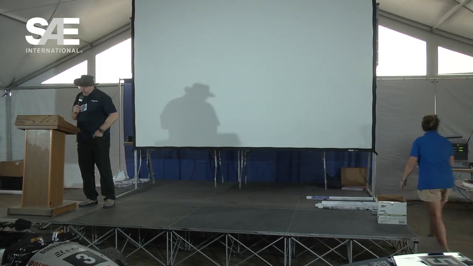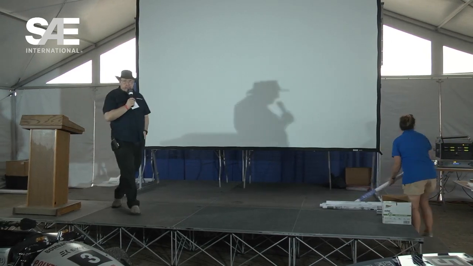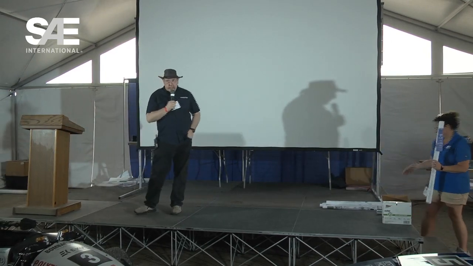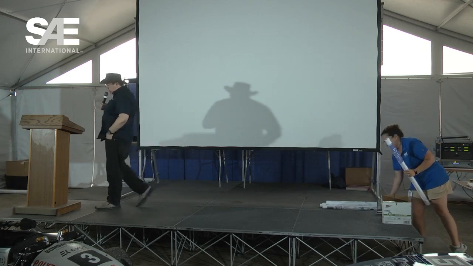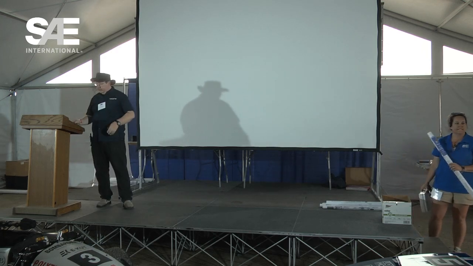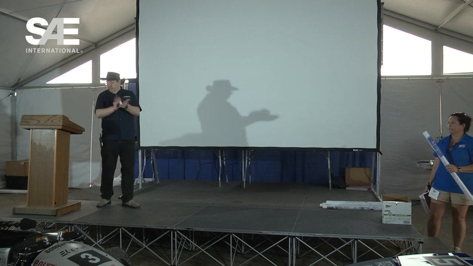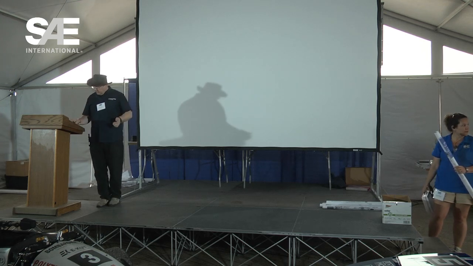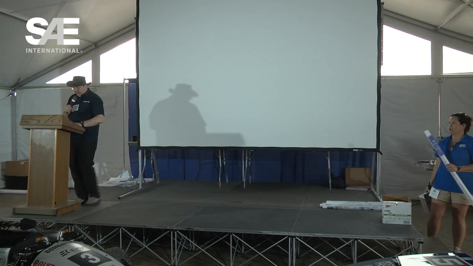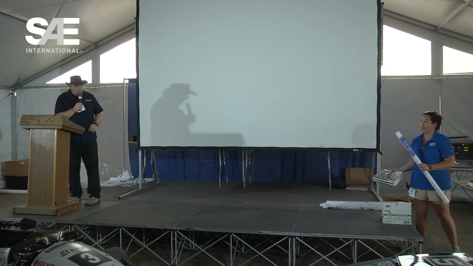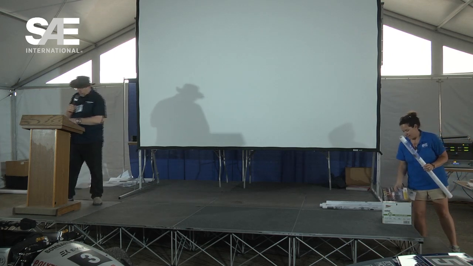Okay, and the team that has had the best 3-view drawing in the estimation of our chief design judge is University of New Mexico, car 42. I believe they're gone. Their trailer was gone earlier this afternoon.